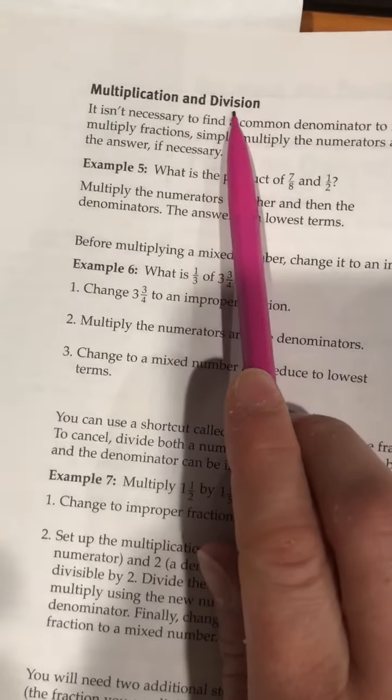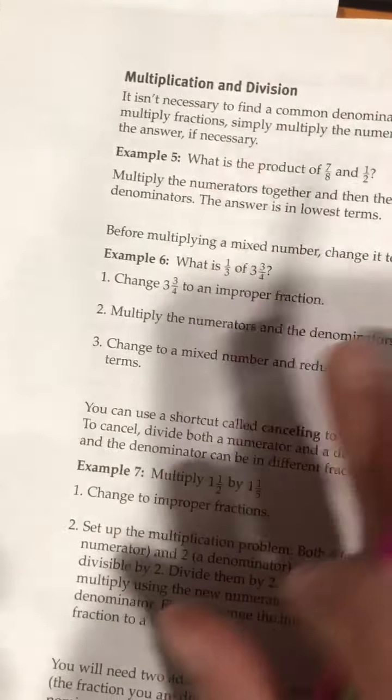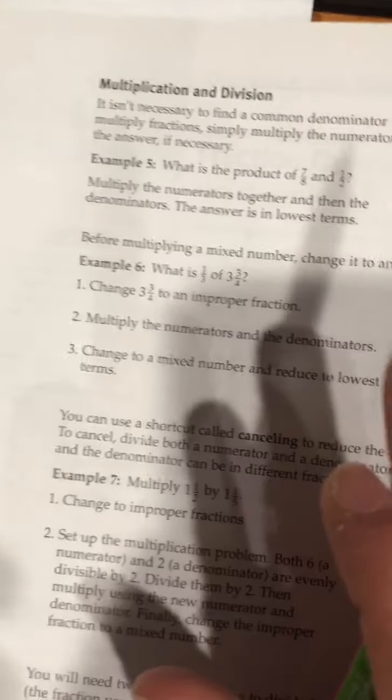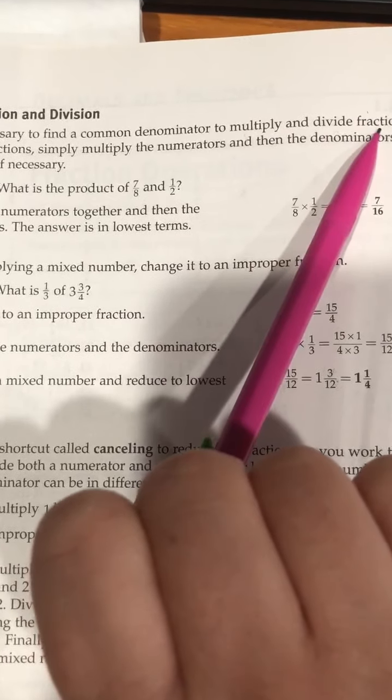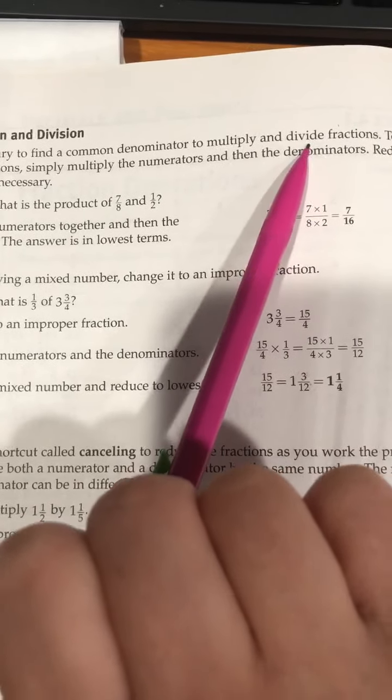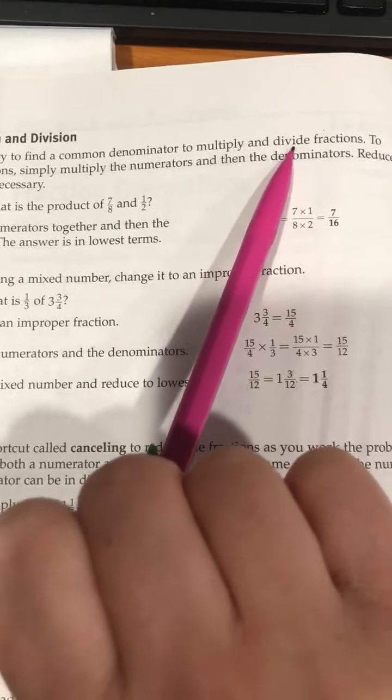Multiplication and division of fractions differs a little bit from addition and subtraction of fractions, and here's how. It is not necessary to find a common denominator to multiply and divide fractions. Remember, this was key when we were adding and subtracting fractions. We said the denominators have to be the same. When we multiply them and divide them, however, we don't. It's not necessary to find a common denominator.